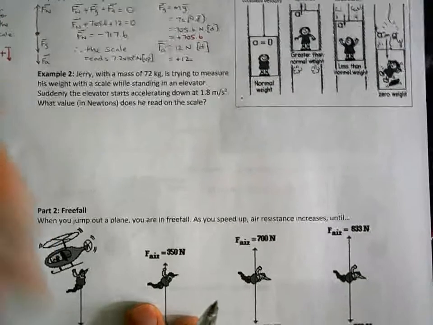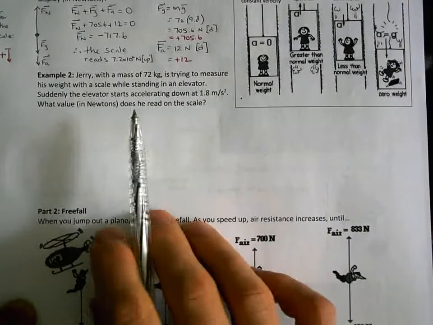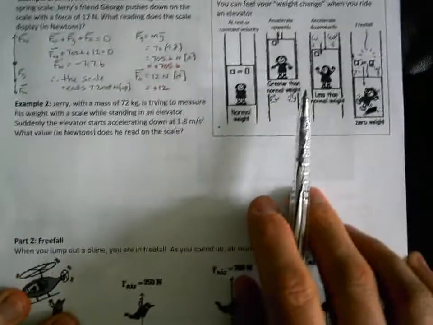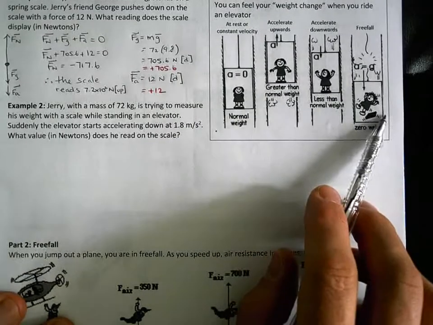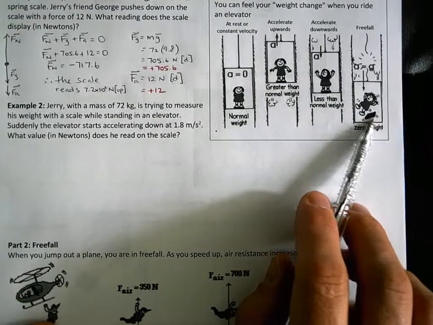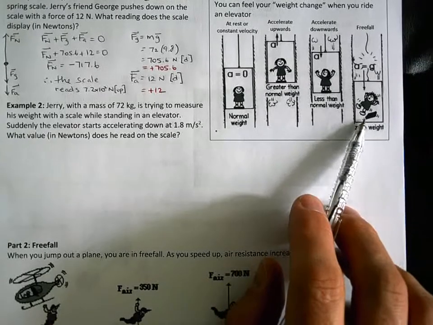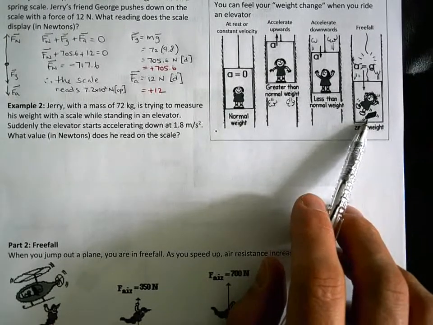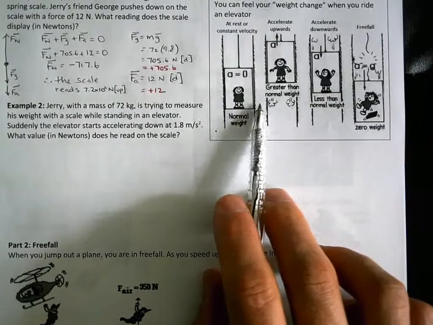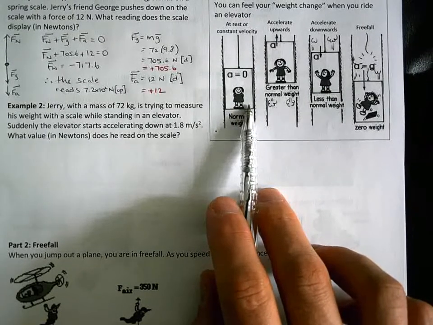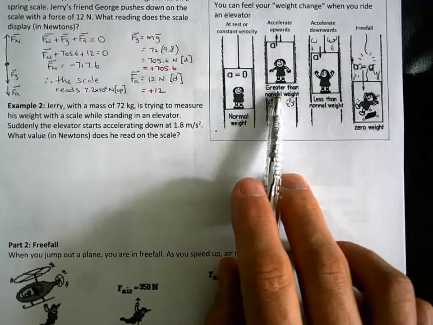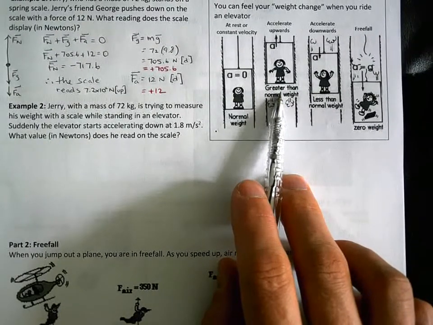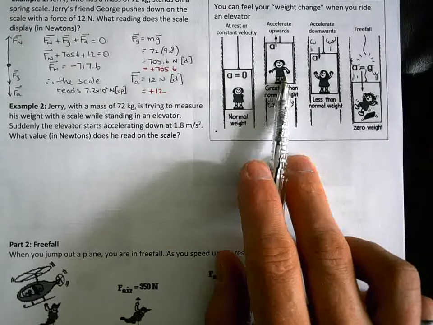Okay, let's continue on to example 2. In example 2, we have someone on an elevator, and these can be tricky questions, so we have this slide here. Again, you know the feeling of free fall. This is when you're on a roller coaster and you suddenly drop. You feel that weightlessness that you experience as you're falling. But you also can kind of imagine when you get in an elevator and it starts going upwards, you kind of feel like your legs are heavy, like you weigh a little bit more than normal as you accelerate upward just for a split second.